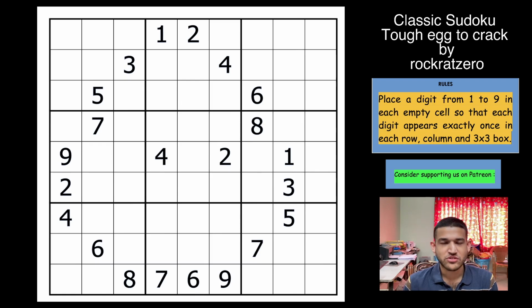Today's is a classic Sudoku created by rockratzero. You can see it is shaped in the form of an Easter egg. So this was supposed to be covered on Easter, but we somehow missed this. But better late than never. So this is still a classic Sudoku and it has lots of tough techniques, as the author has noted.